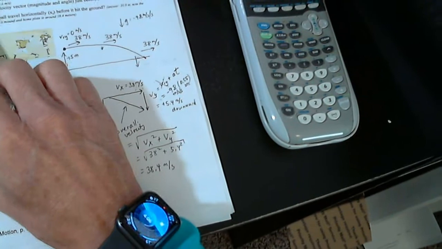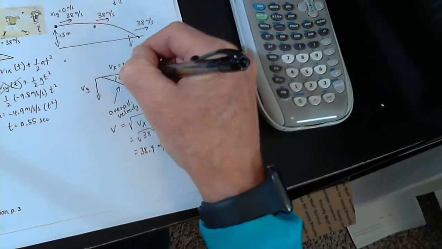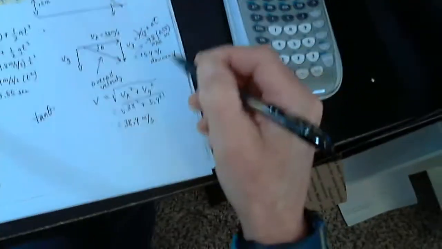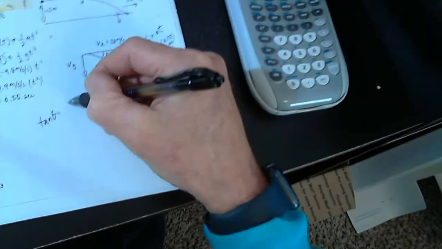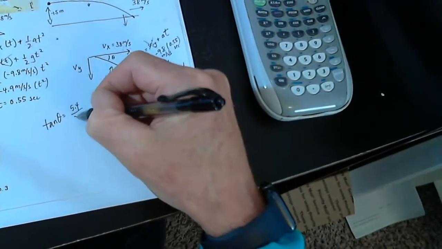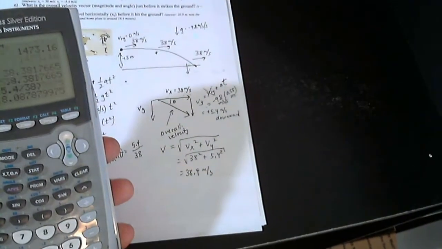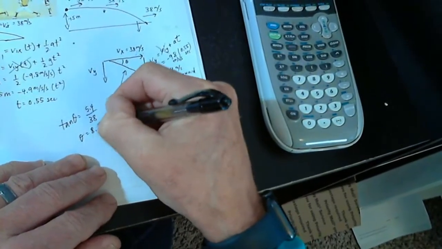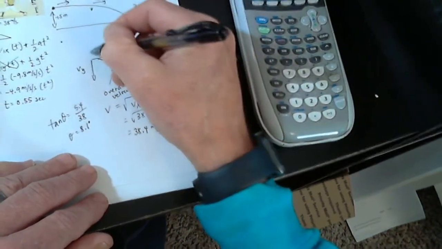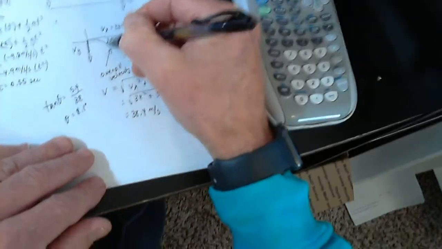Now the vector requires us to measure an angle here too. So that would be theta right here, so we can take a tangent of theta, and that's going to be opposite 5.4 over our 38. Make sure your calculators are in degrees, so we want to take the inverse tan of 5.4 divided by 38. And I get there's my 8.1 degrees. 8.1 degrees. And in the fourth quadrant, that would be a negative angle, really, right? As we go around the circle this way.